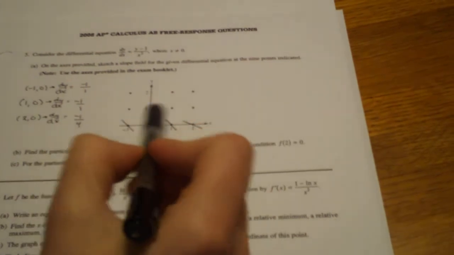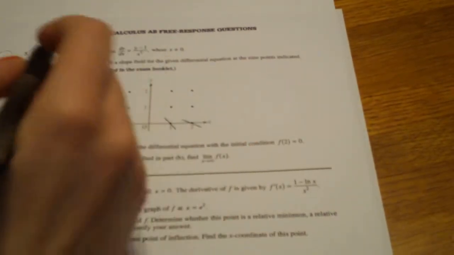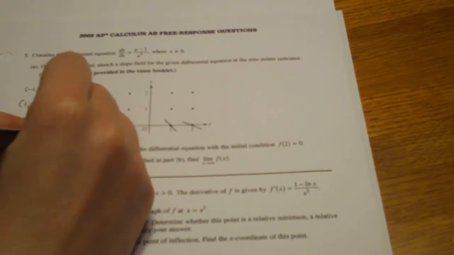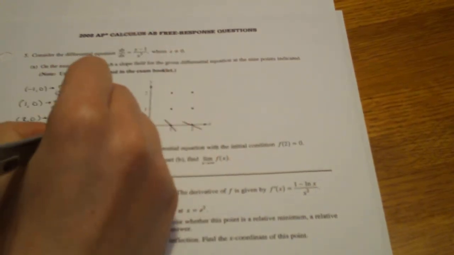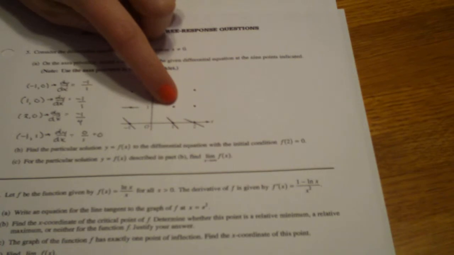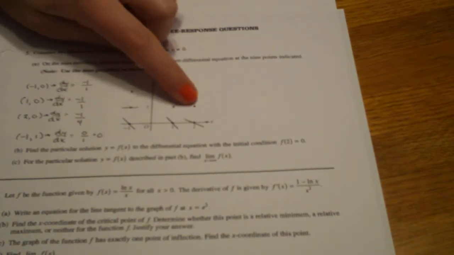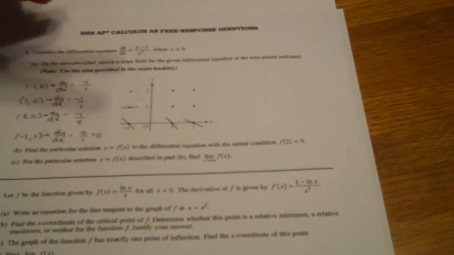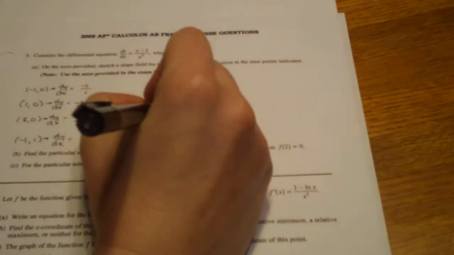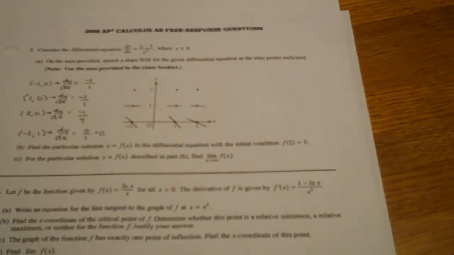So now I'm going to go into the second row here, and this is the point -1, 1. Therefore, dy/dx is going to be 0 over 1, which is 0. So that's going to have a slope of 0. And now that I think about this, all of these 3 points here have a y value of 1, which means when I sub it into the derivative, it's always going to be 0 over something. Therefore, the slope on all of these is going to be 0. So now I have just the top row to do.